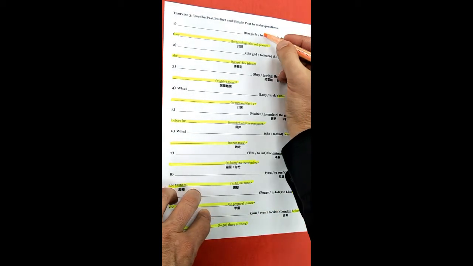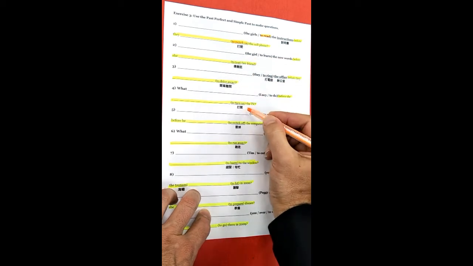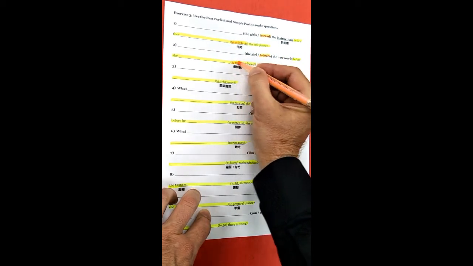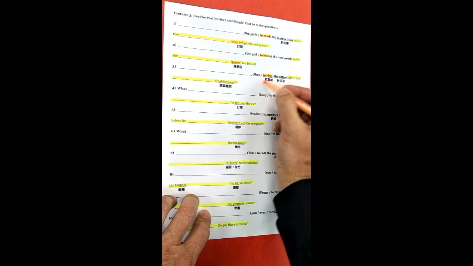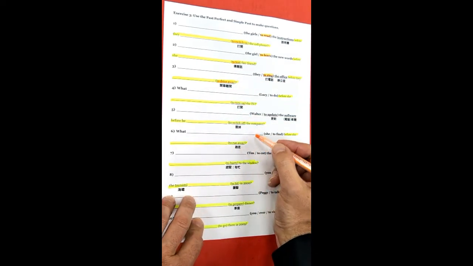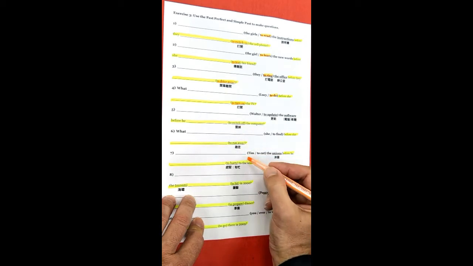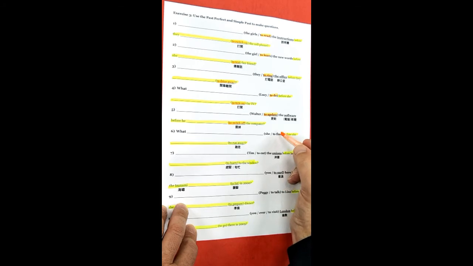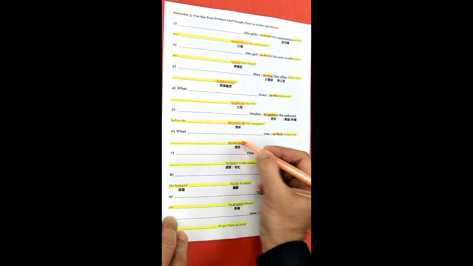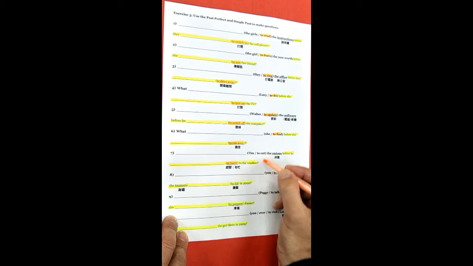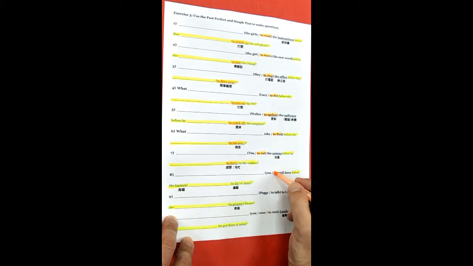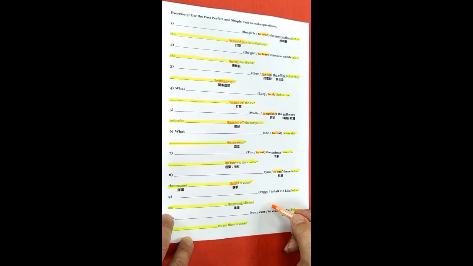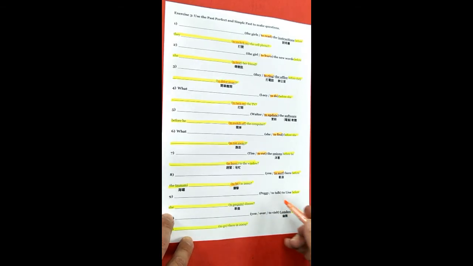Number one, to read, to switch on. 2, to learn, to text. 3, to ring, to drive away. 4, to do, to turn on. 5, to update, to switch off. 6, to find, to run away. 7, to hurry, to cut. 8, to surf, to hit. 9, to talk, to prepare. 10, to visit, to go.